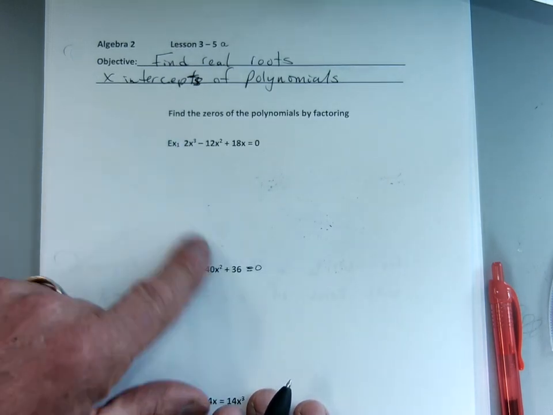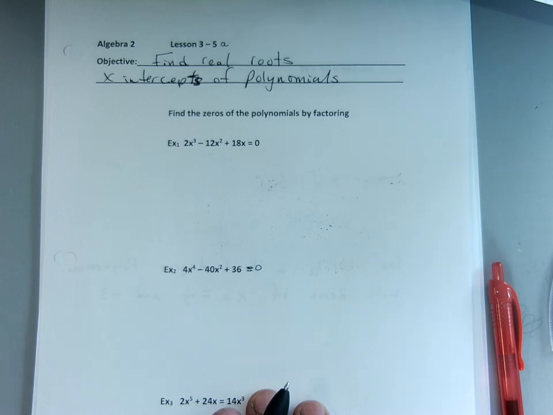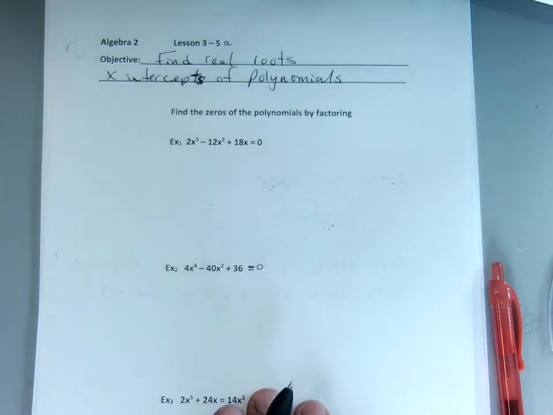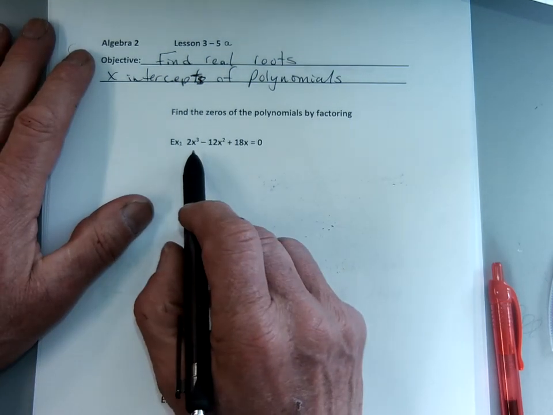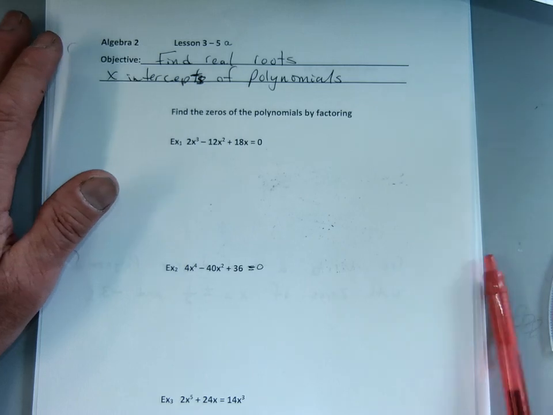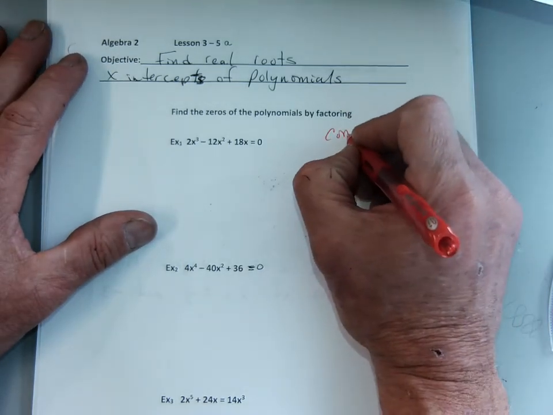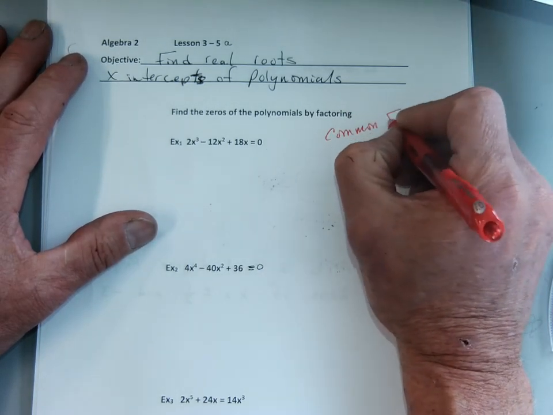I know it's a squiggly. It might cross the x-axis somewhere. Well, we're just going to factor. If I take a look at it, I recognize that if I can common factor, it makes the problem easier.